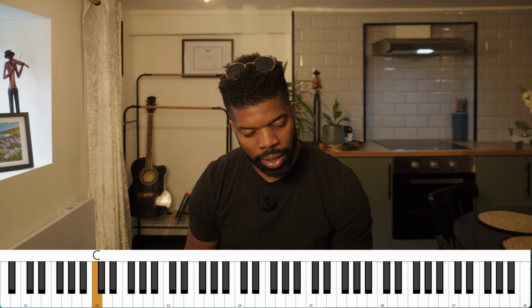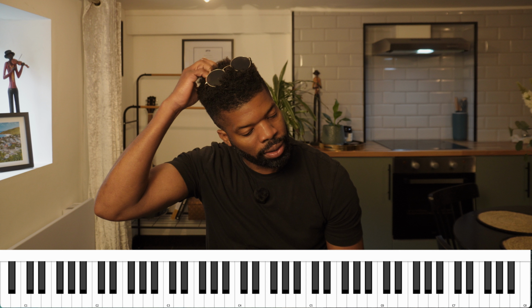Okay, in a key you normally have 1, 2, 3 majors, and then you have 1, 2, 3 minors, and then 1 diminished chord. Working out the number system in the scale will be number 1, 2, 3, 4, 5, 6, 7, back to the 1.